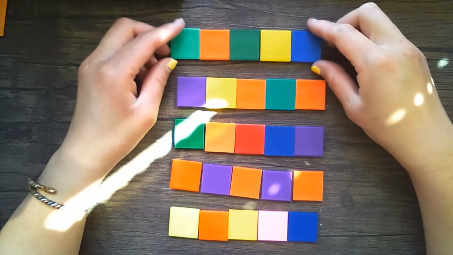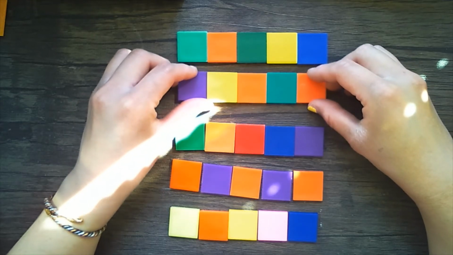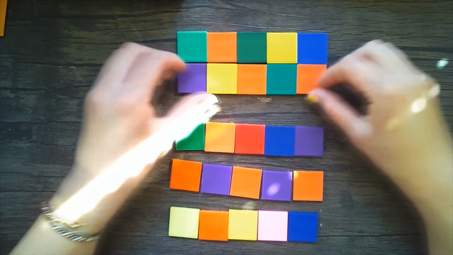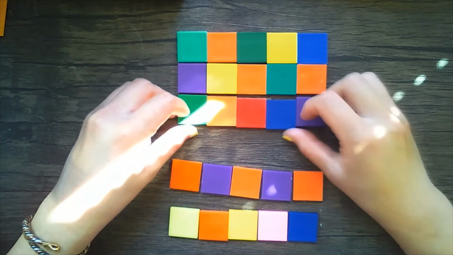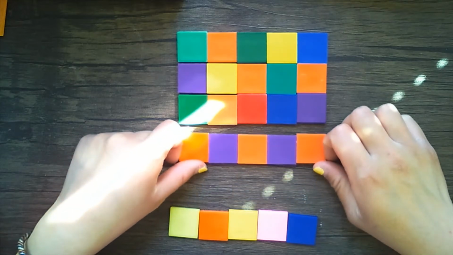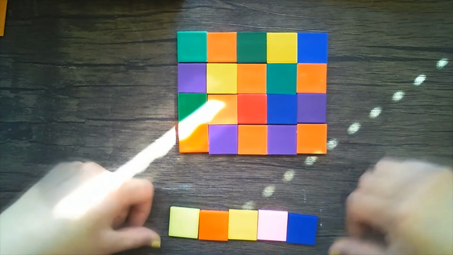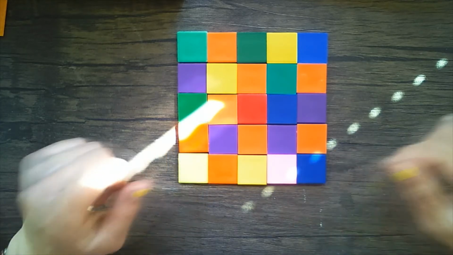Now I can go ahead and put them together without any gaps in between because I have 5 equal groups now. Awesome.